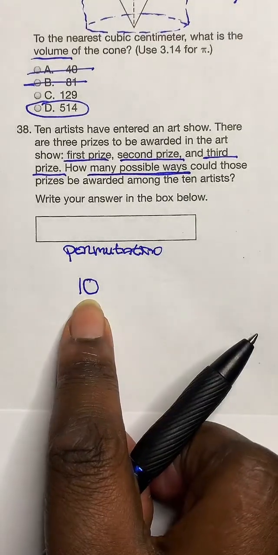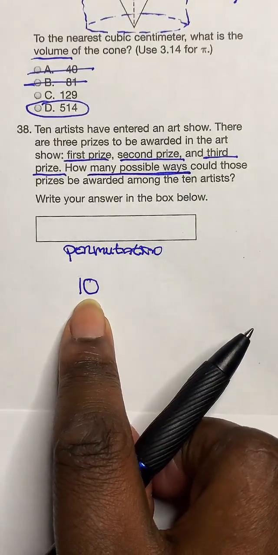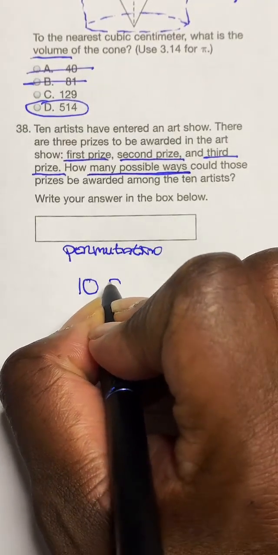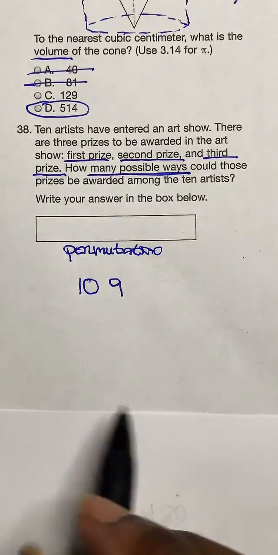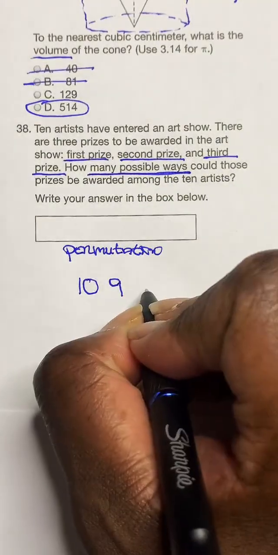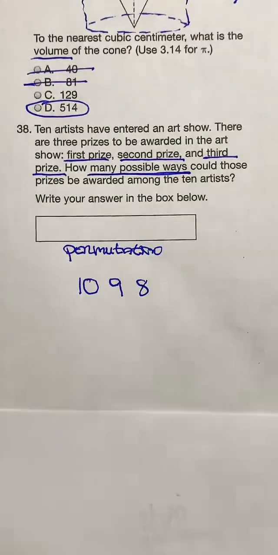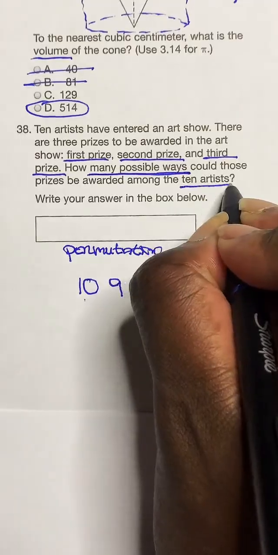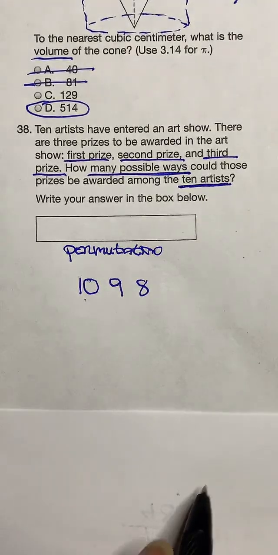So once that prize is taken away, then we have another option, and there's only 9 people that can do it. Once that prize is gone, we got another option. Okay, so the reason why I'm starting with 10, because remember, there's 10 artists.